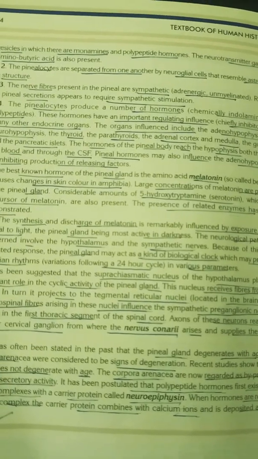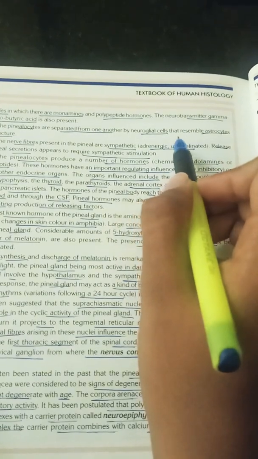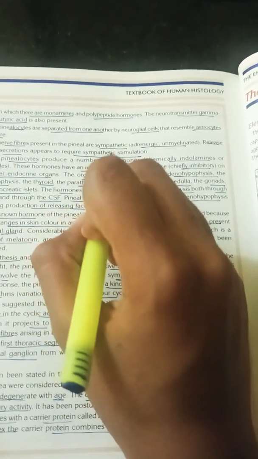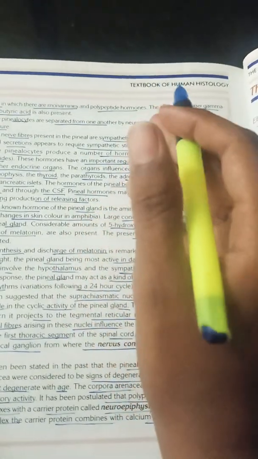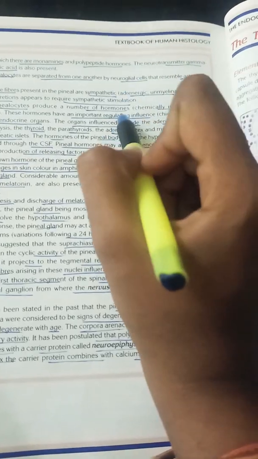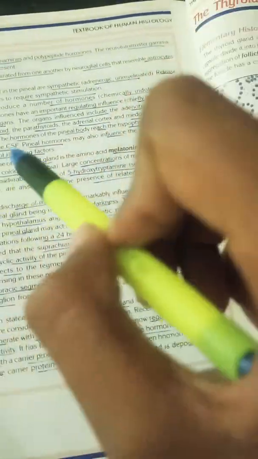Next, the nerve fibers present in the pineal are sympathetic nerve fibers, mainly adrenergic and unmyelinated. Pineal secretions appear to require sympathetic stimulation. The pinealocytes produce a number of hormones, chemically indolamines and polypeptides, and these hormones have an important regulating influence, chiefly inhibitory. They mainly inhibit other endocrine organs.